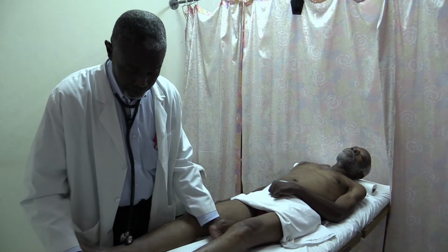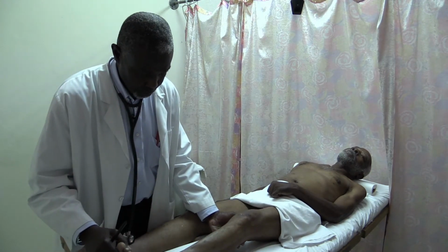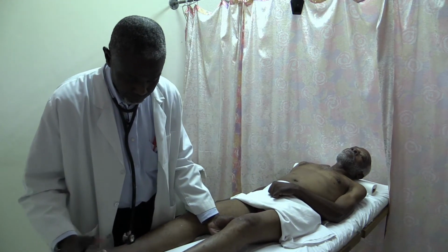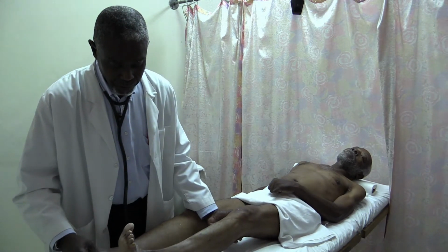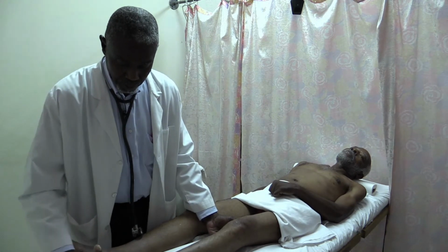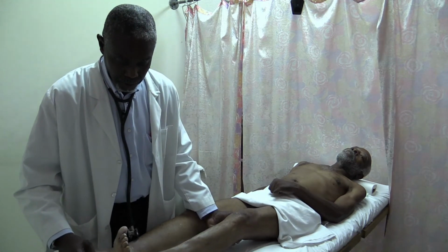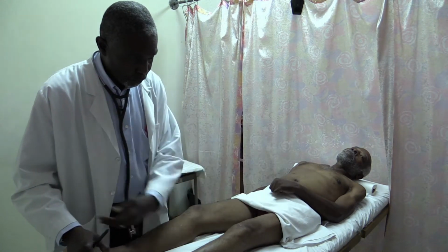Let's compare to the left side. Just relax, please, first. Okay, Mr. Thomas, just relax. We need to allow this hypertonia to go down. And here we go. And big difference. Unequivocal extension of that big toe. That's a left upgoing plantar in keeping with an upper motor neuron lesion.